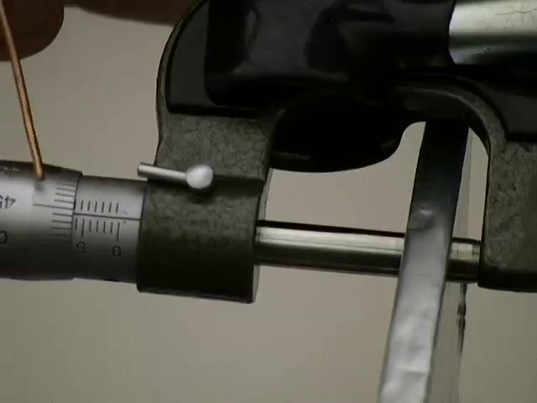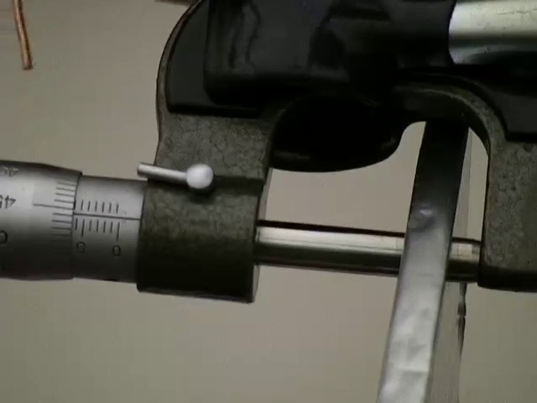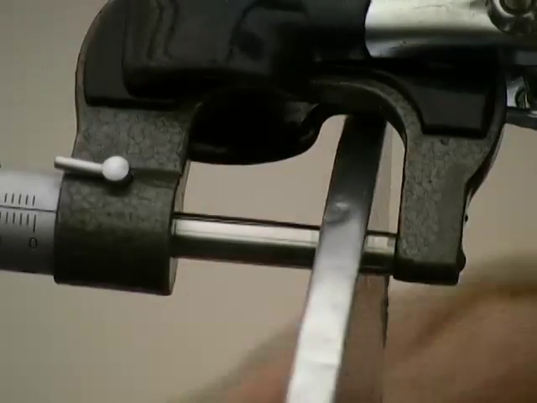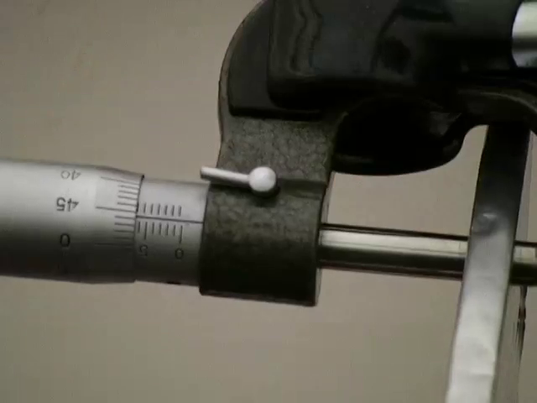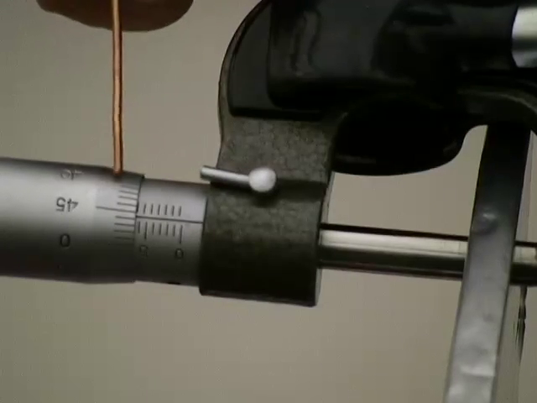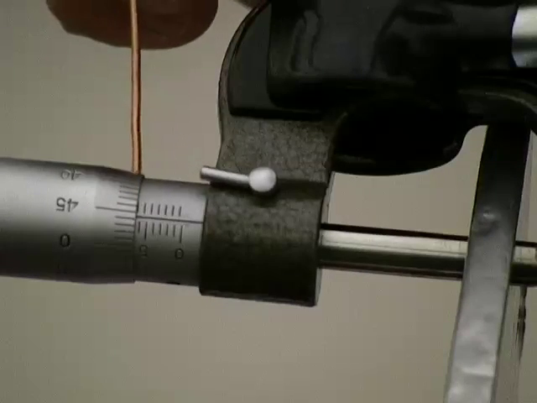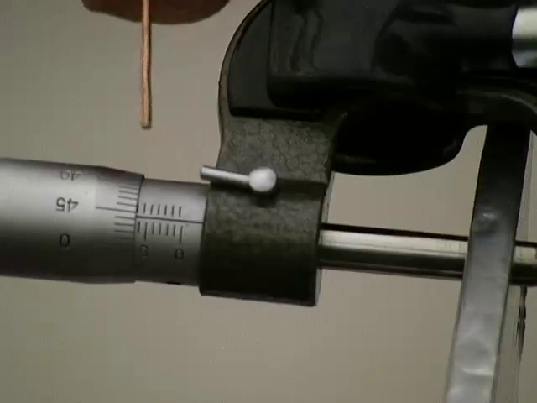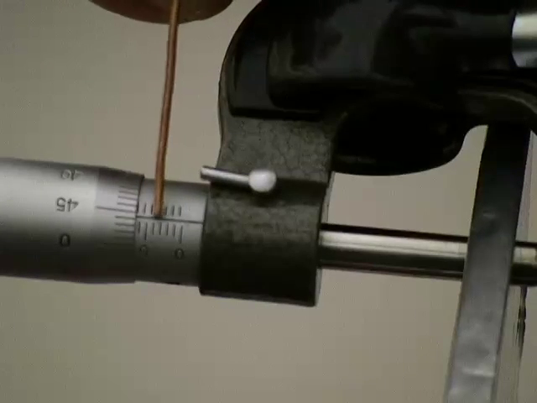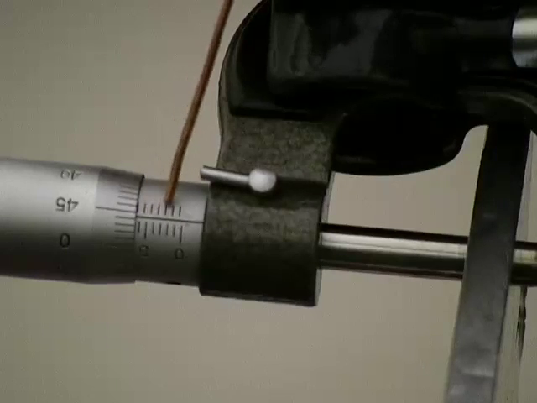Now, what is left is, look at the readings on the round scale. Which of the round scale readings is exactly in line with the linear scale? That seems to be 46, is that right? It's between 45 and 46. You can take either 45 or 46. Now that means the linear scale reading is 6.5.